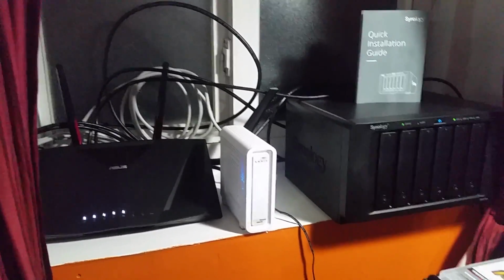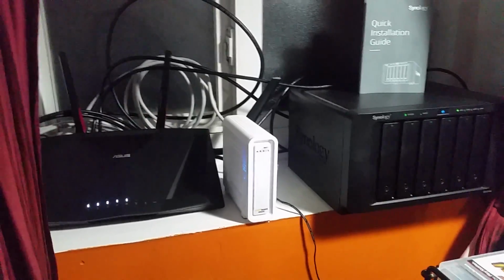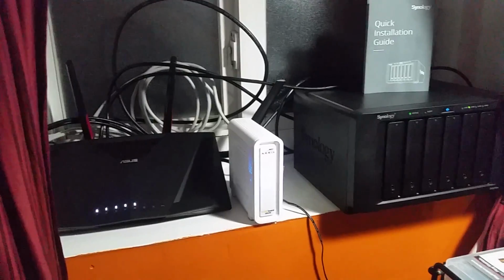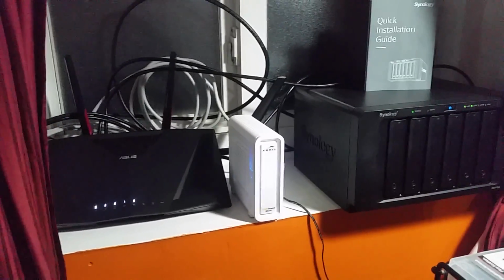So I'm going to go now to the laptop and I'm going to show you how to download the software into the computer, which is the first step.